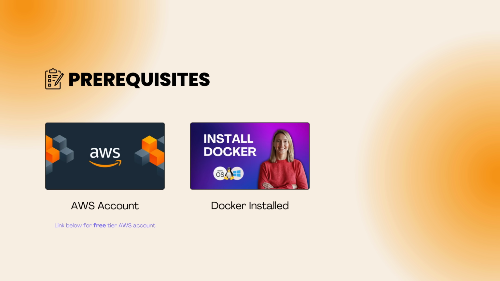But first, let's go over the prerequisites. You will need an AWS account. Go to this link and register for a free tier AWS account if you haven't done it already. You will also need Docker installed on your local machine. If you're not exactly sure how to do this, please do check out our video on installing Docker.